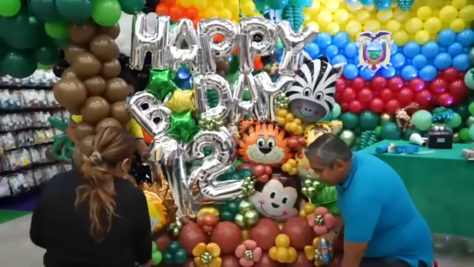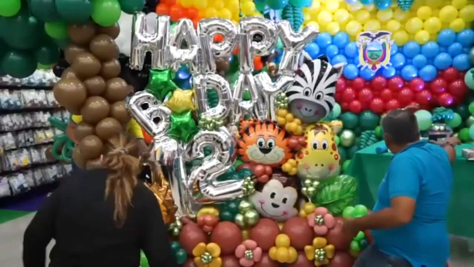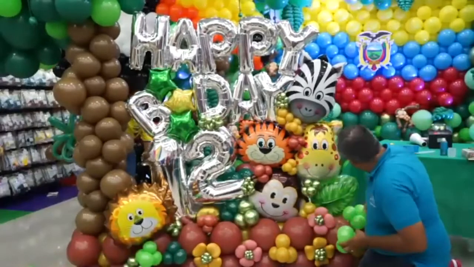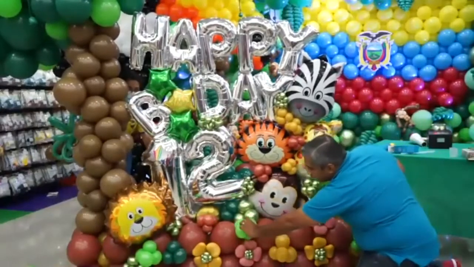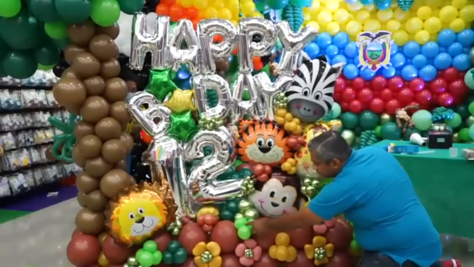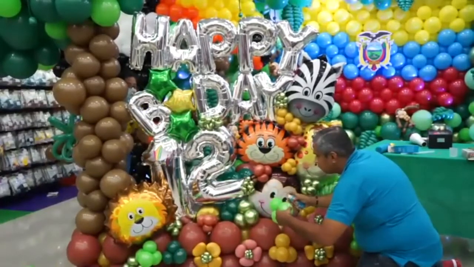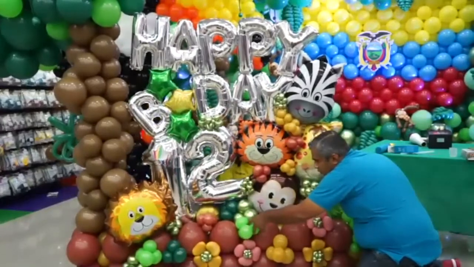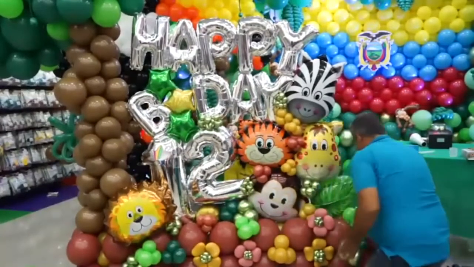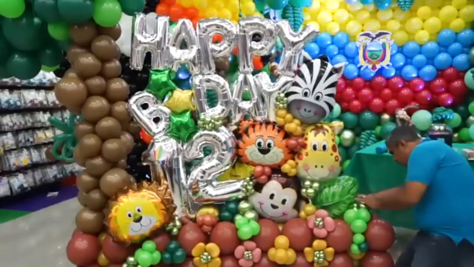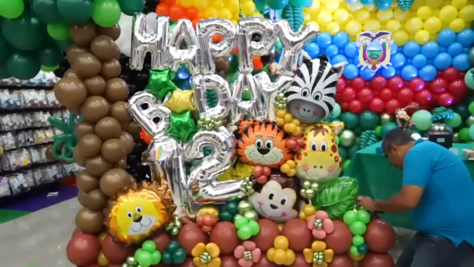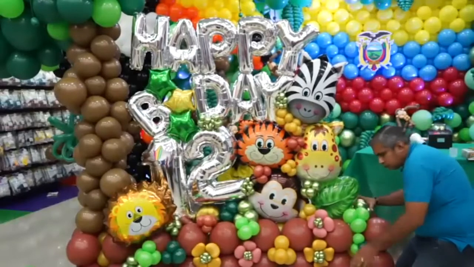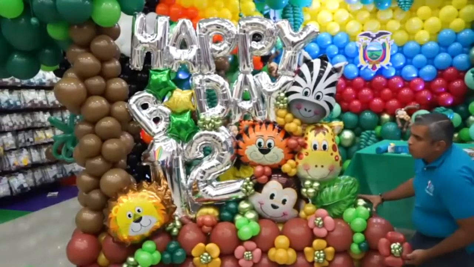I'm filling the spaces with more latex balloons. This is a balloon bouquet that is special for this showroom because it's all about safari. Now he's adding some 260 in fashion K-line leaves.